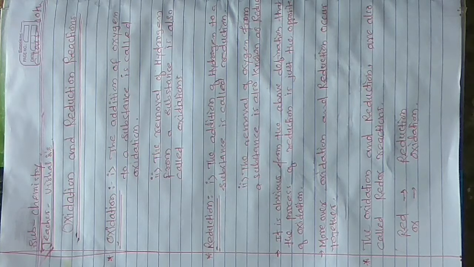In terms of oxygen, the substance which removes oxygen is called a reducing agent. I hope that you understood about the oxidizing agent and reducing agent.